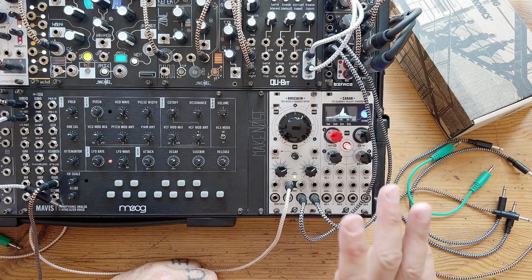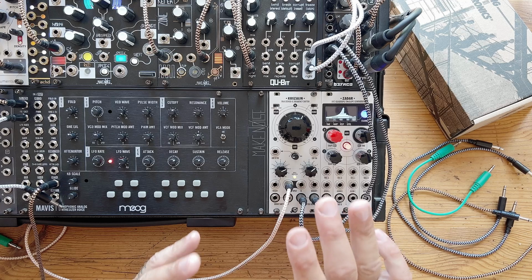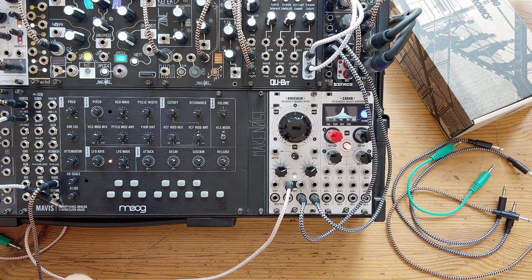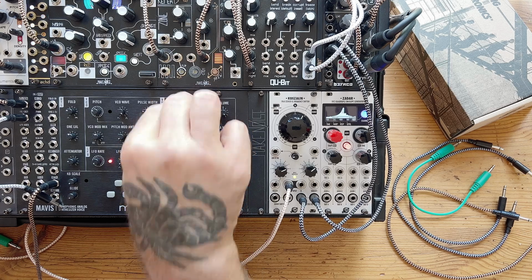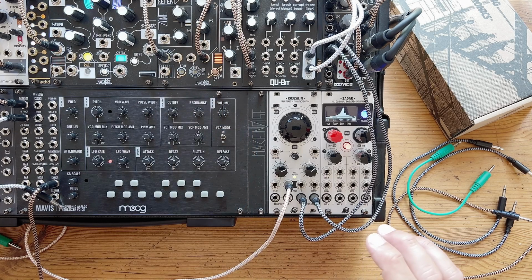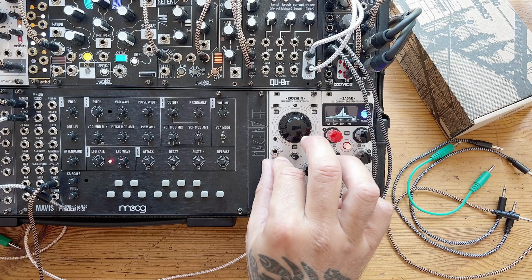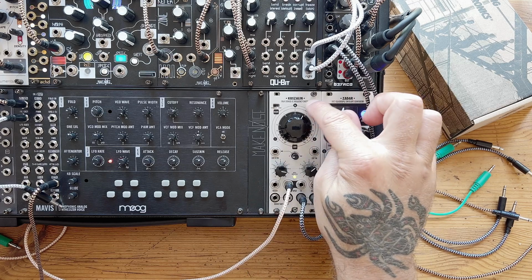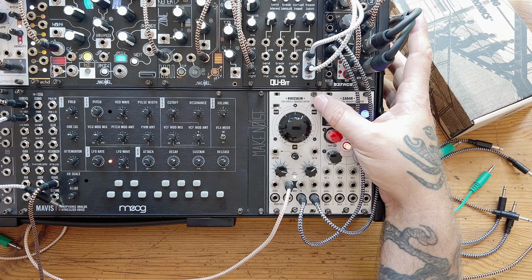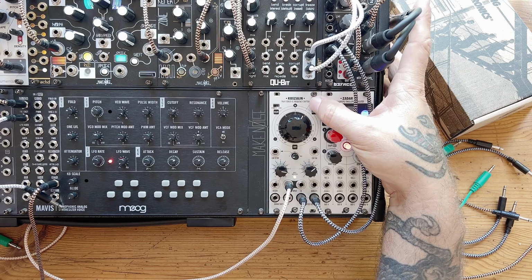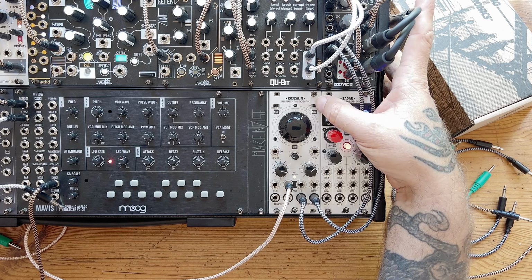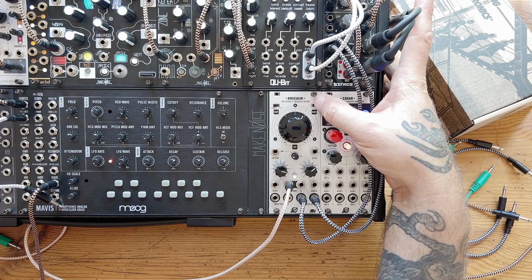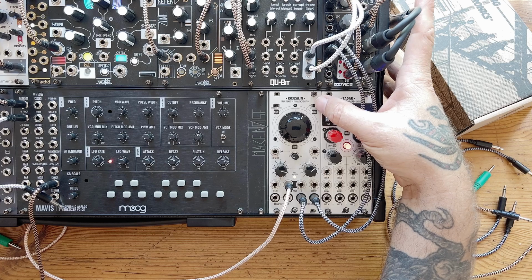For example, now this sounds like a phaser. But the moment you go to a different range, you definitely lose that vibe and you are in tonal territory.